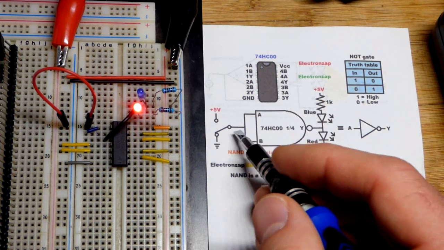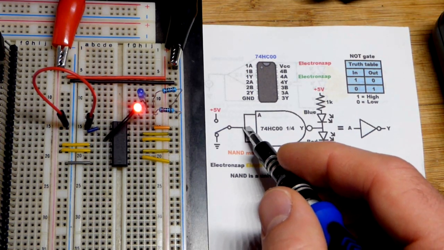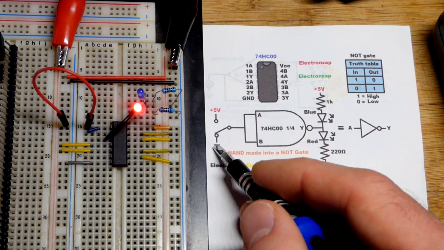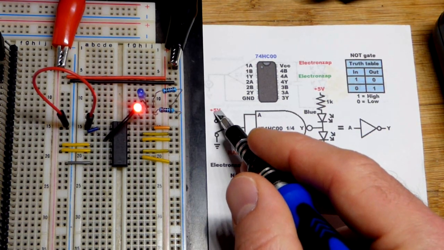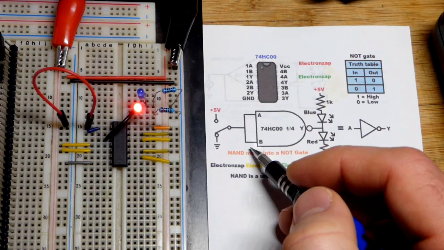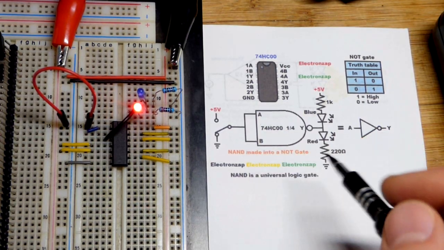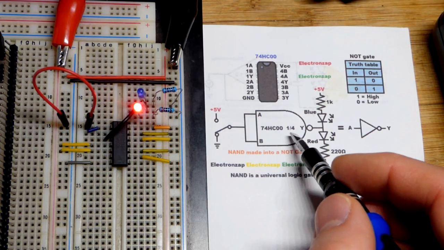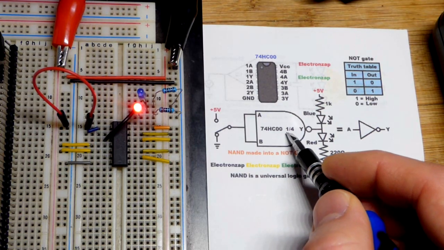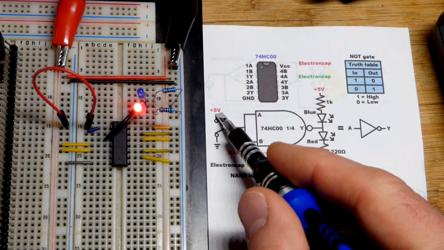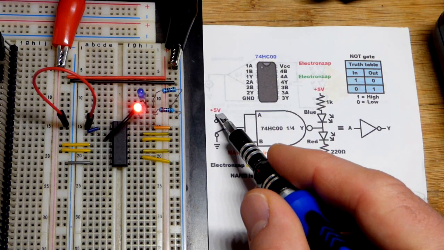But in any case, we have the two inputs tied together. So now we only have two states because they're both low or they're both high. So basically it's like having one input because it's getting the same signal right there. And so with the NAND gate, you need both inputs high in order for the output to be low. So it's the opposite of an AND gate.